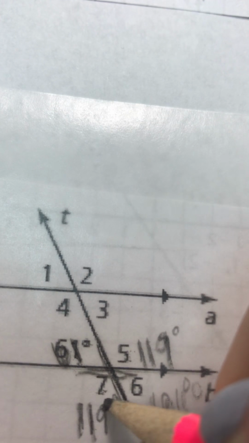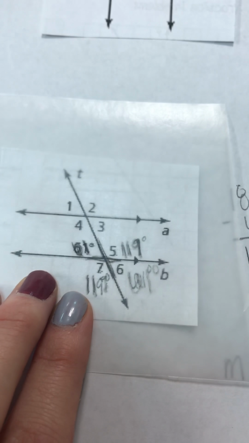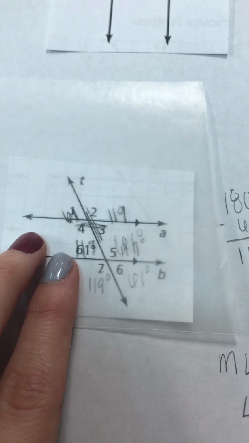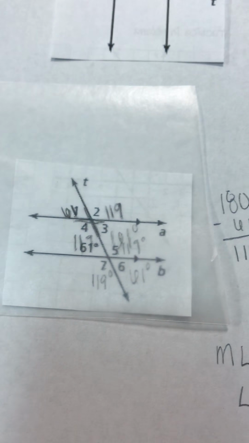Now, when I go to slide my paper over, I know all of these angles. Sorry, this video is kind of hard. Once I slide this up, I now know all of the other angle measures.